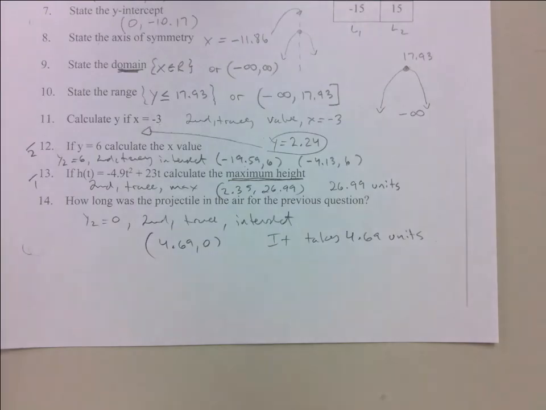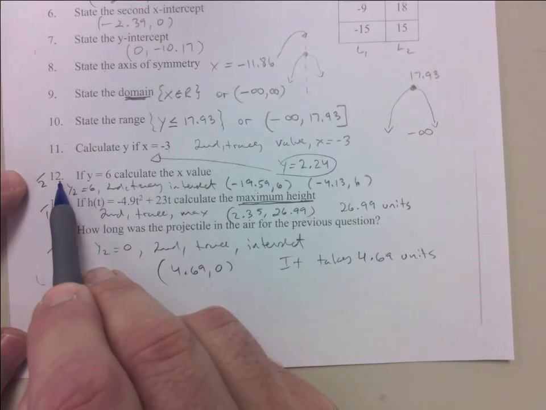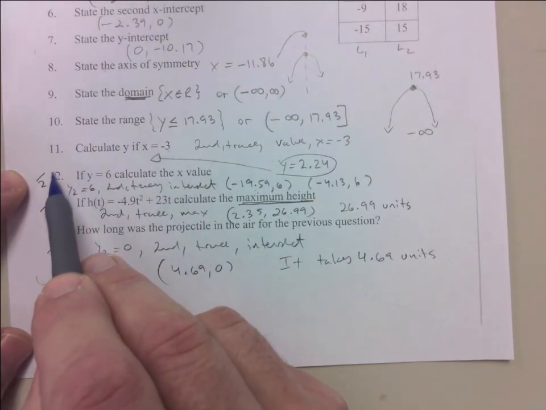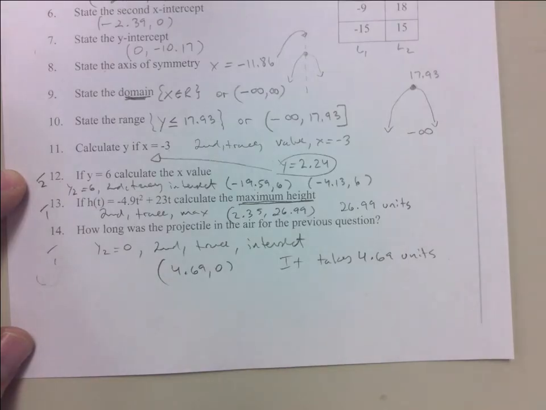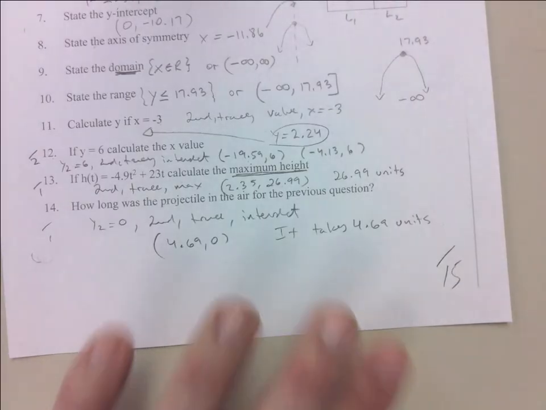So what is it out of? Everything is worth 1 except for 12. So this is worth 15 marks. Total of 15. Put your name and last name on there.